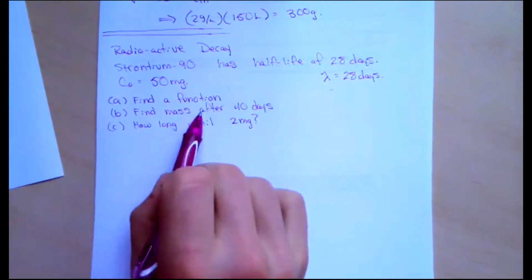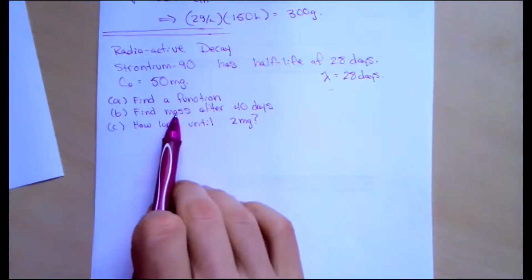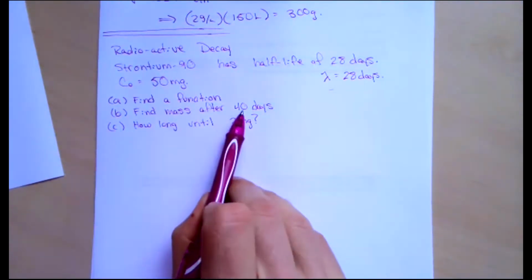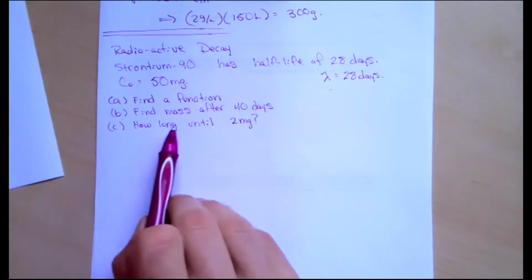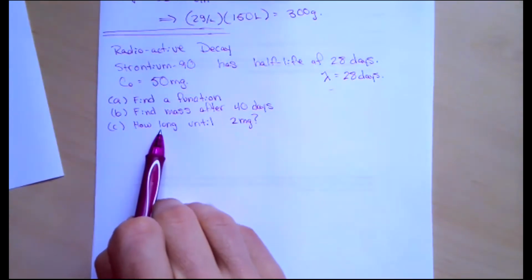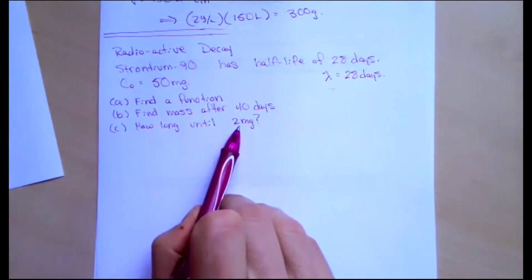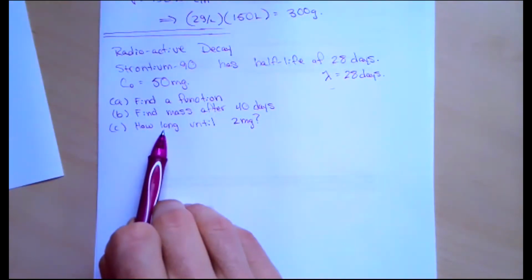Finding a function, of course, will give us these next two. This one, I'm finding mass given the time. And we could always ask the opposite. I could give you a mass and say, how long will it take till I reach that mass? Find the time.